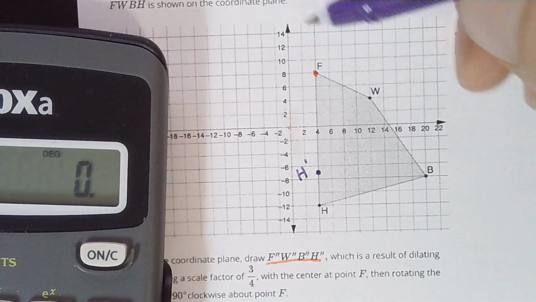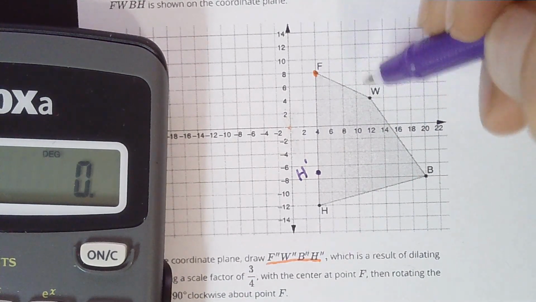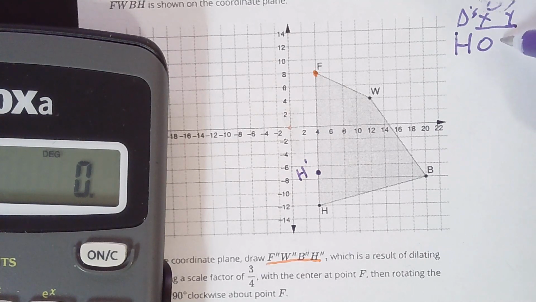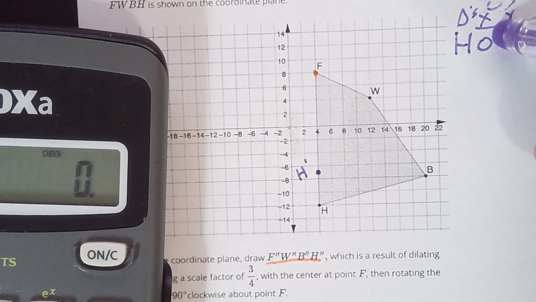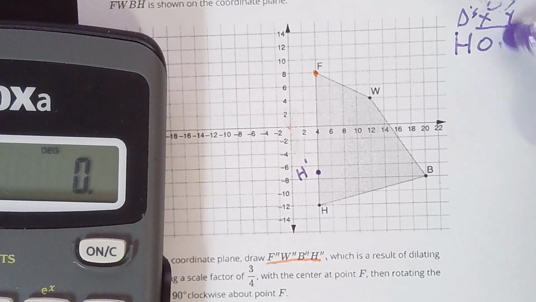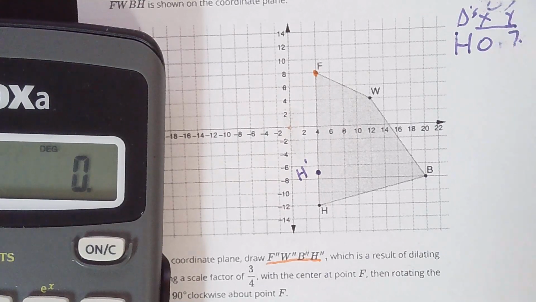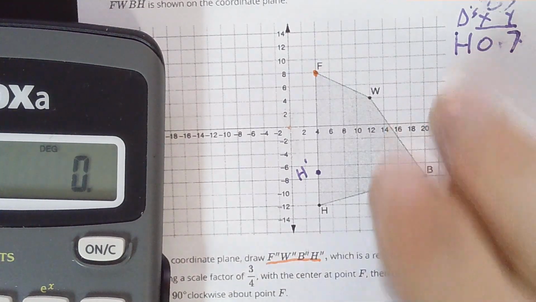Now I need the distance from here. This is a negative 7 point, yeah, that's 7. My new x value, my change is going to be 7. This is the change in x relative to f.